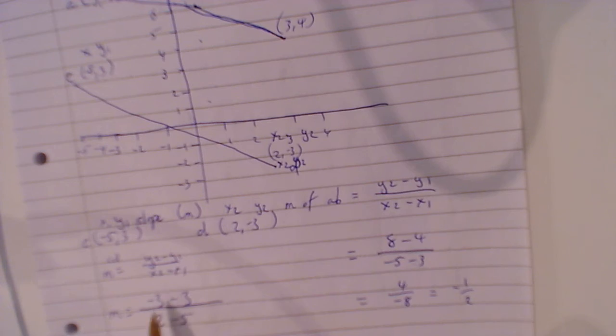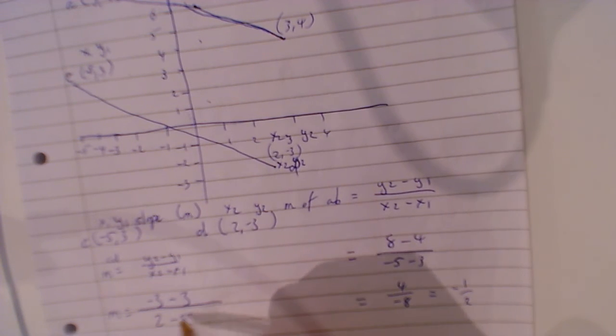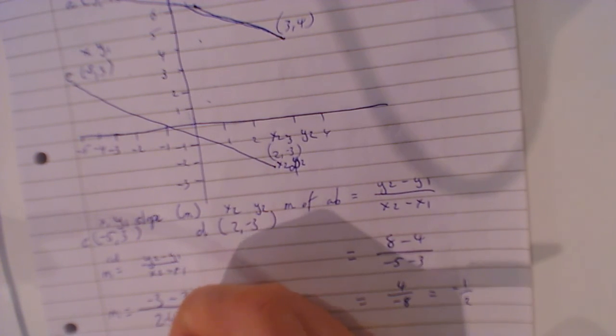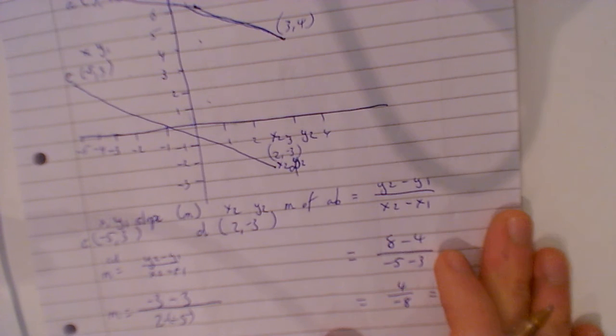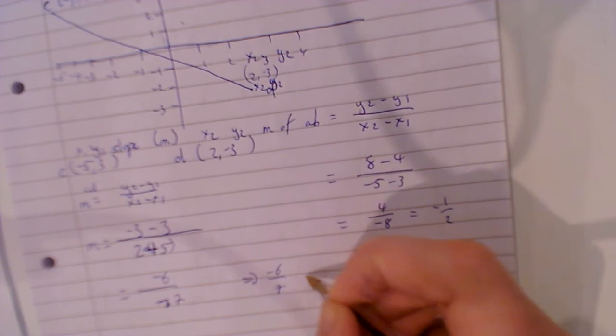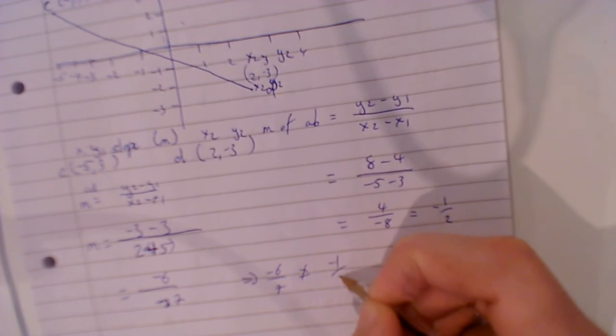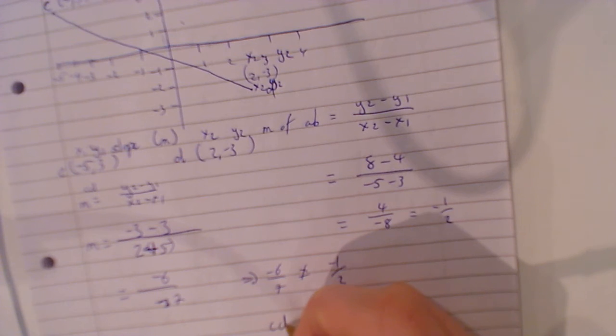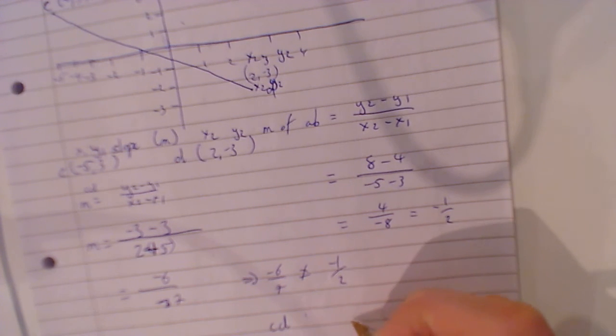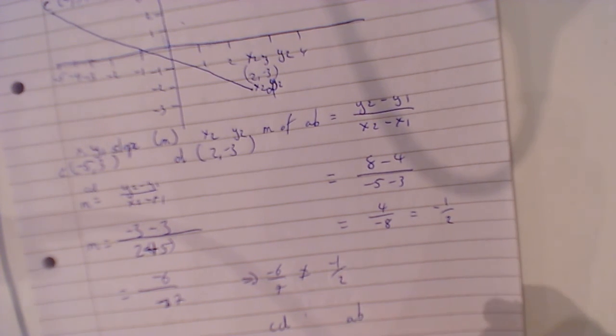Here was my mistake. It's minus minus 5. So minus minus 5, that would be plus 5. So this answer here would be 7. So that here would have gone for minus 6 over 7 does not equal minus a half. CD is not parallel to AB. You just write it out like that. Is not parallel to AB.